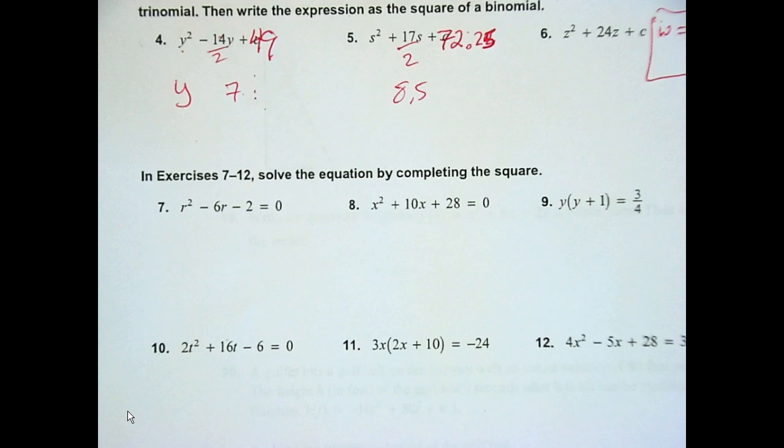Okay, so take the root. They cancel. Subtract 2 from both sides, and we've got it. Pretty radical problem, if you ask me. So give number 2 a go.